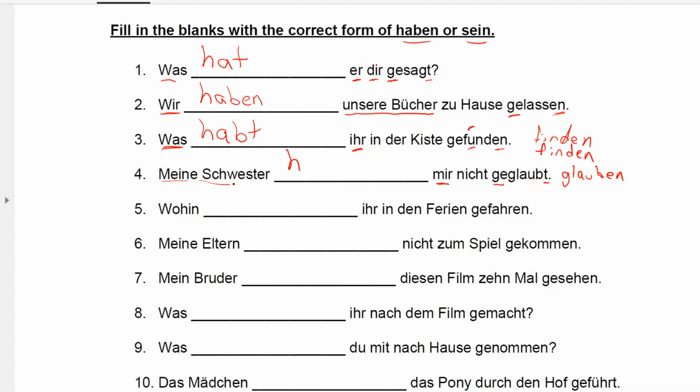This time we have meine Schwester as the subject, and that subject is going to require the s form of the verb, which, as we had before, is hat. So this sentence says, meine Schwester hat mir nicht geglaubt. My sister did not believe me.